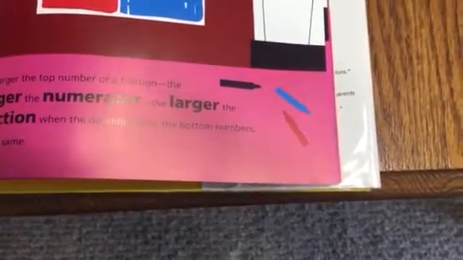The larger the top number of a fraction, the larger the numerator, the larger the fraction, when the denominator, the bottom number, stays the same.